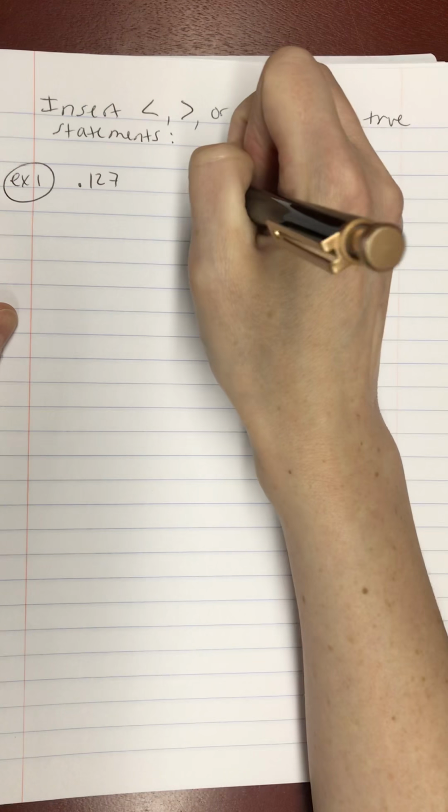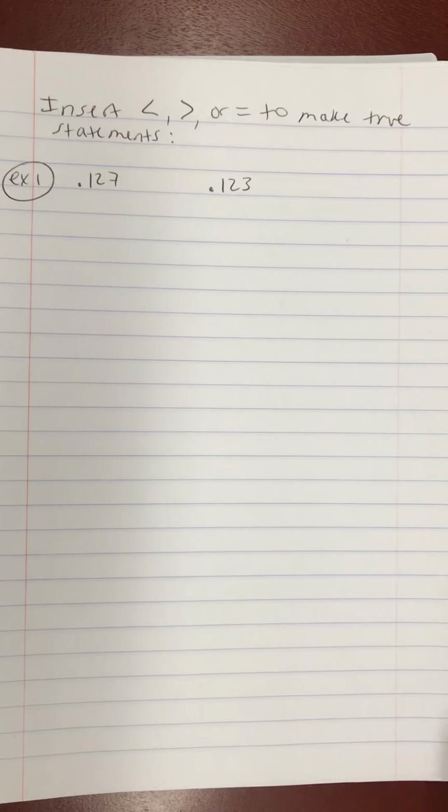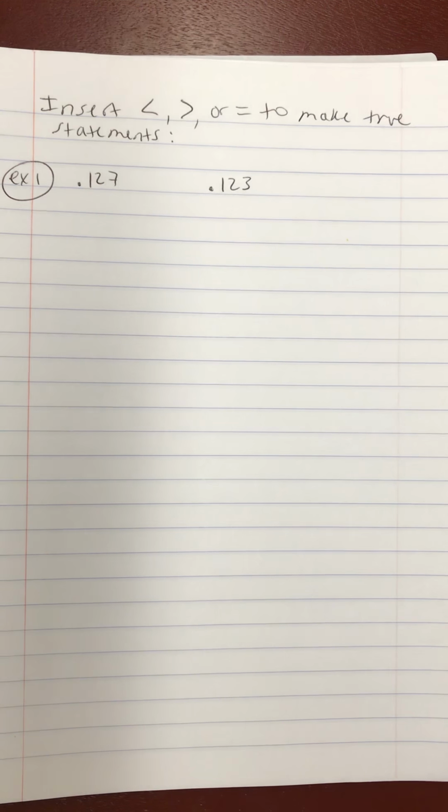0.127 compared to 0.123. Now, some of you can just look at this and you know what the answer is. You can just fly through these, but some of us maybe need to kind of break it down. And so that's okay. Let me just show you a strategy that you can use to tell which one of these numbers is higher. What I usually like to do is just go from left to right and draw arrows for matching numbers that I see until I discover different numbers and then compare the different numbers. Here's what I mean by that.